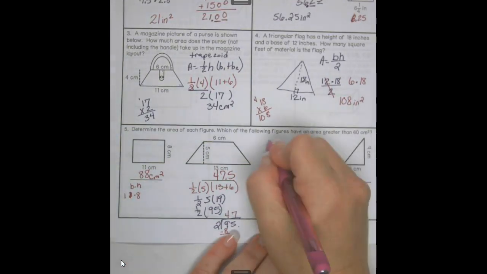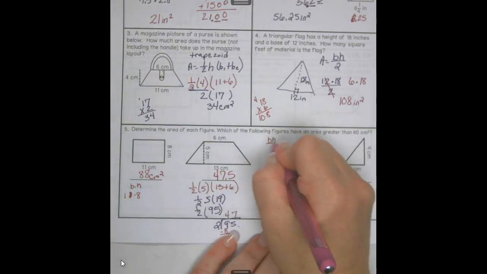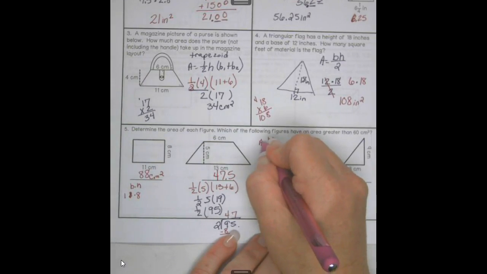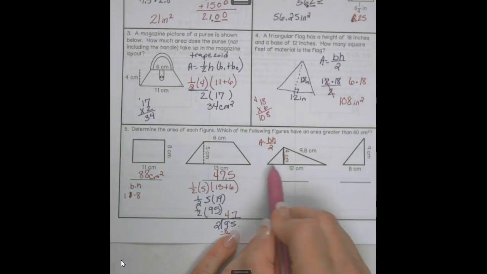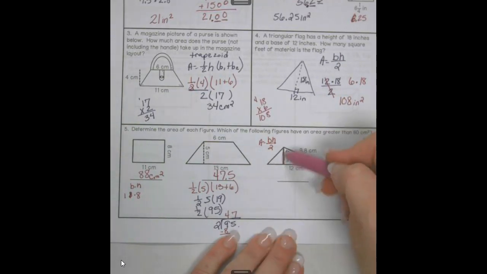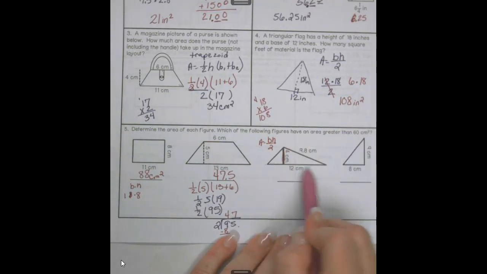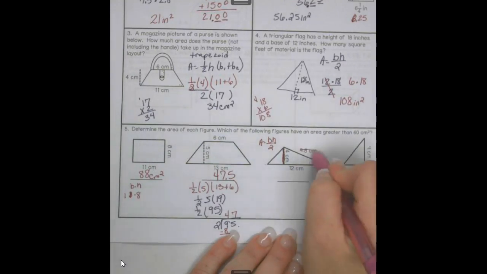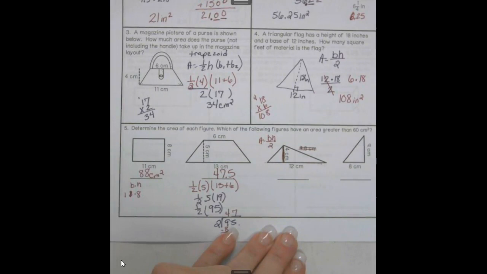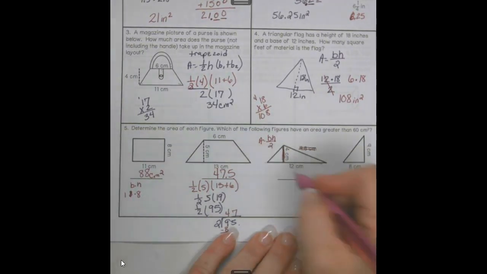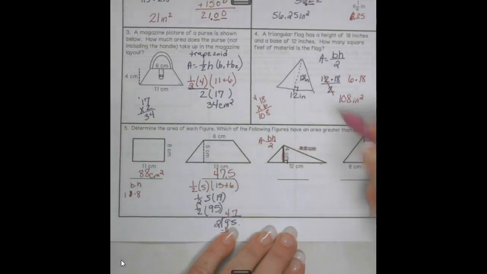The triangle is base times height divided by 2. This is my base. This is my height. You do not need this number when you're finding an area. Your height is always going to form a perpendicular line.